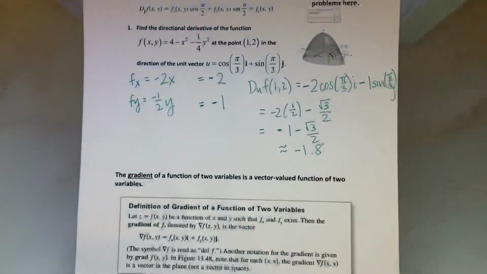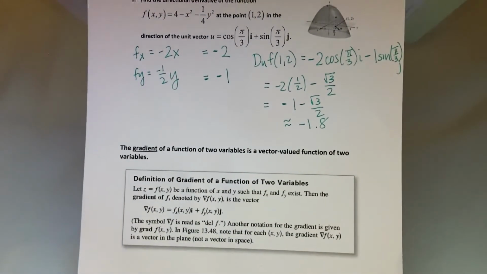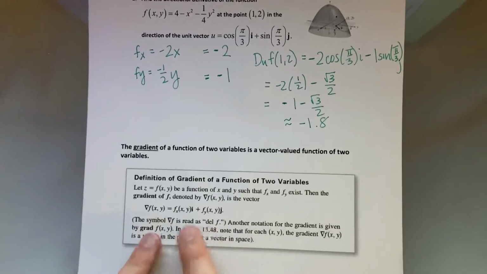So this leads us to the next thing, the gradient. The gradient of a function of two variables is a vector-valued function of those two variables. The definition: let z be a function of x and y such that both partial derivatives exist. The gradient of f, denoted by what looks like an upside down triangle, is the vector partial derivative with respect to x times i plus partial derivative with respect to y times j. The symbol is read as del f. Another notation for the gradient is given by grad. So you may see either of these notations.